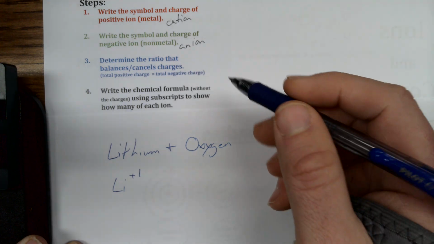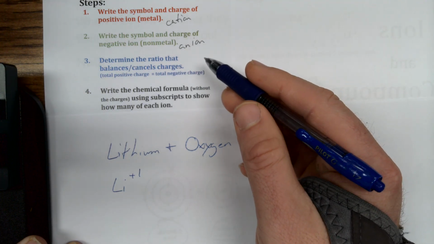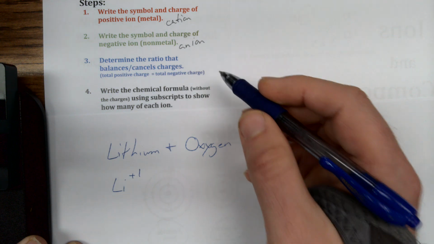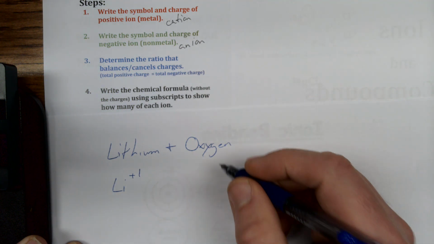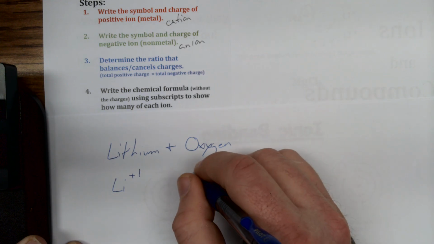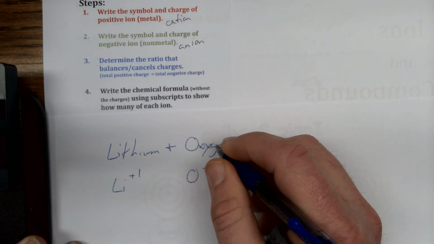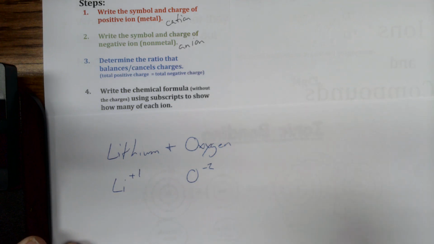Step 2, I need to write the symbol and charge of the negative ion, my anion, the non-metal. What is the ion for oxygen? It's going to be what? -2. Because remember, oxygen is in group 6A, also known as group 16, where it only needs 2 electrons to fill that outermost shell.